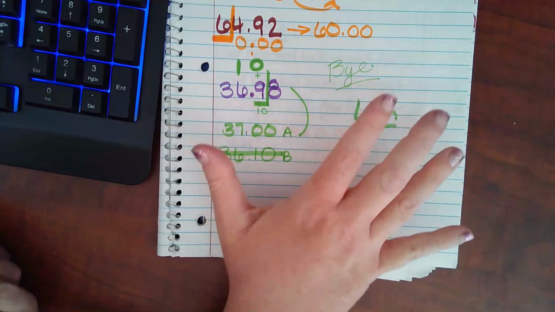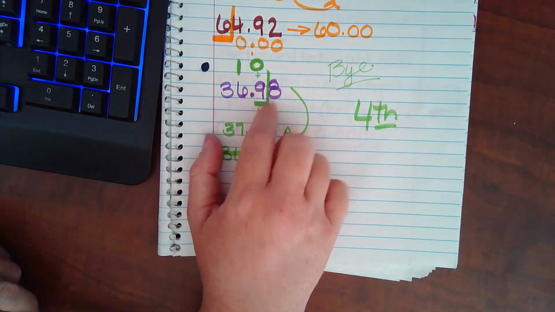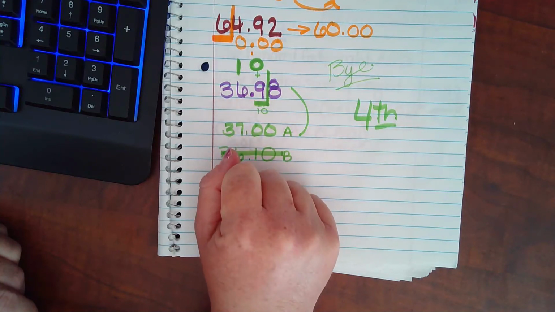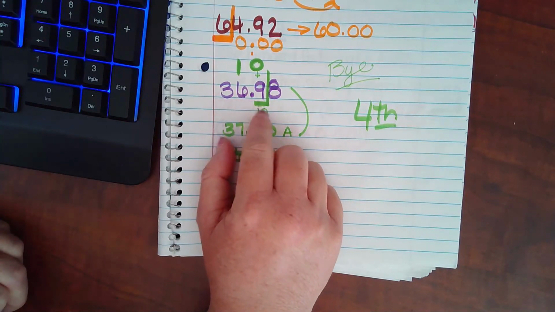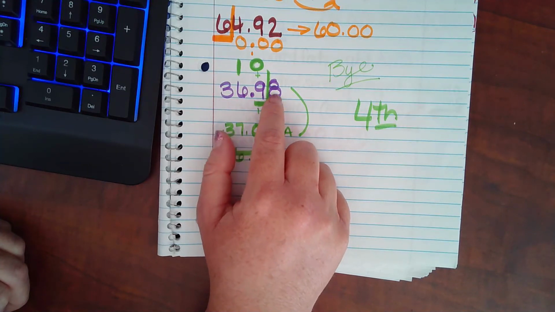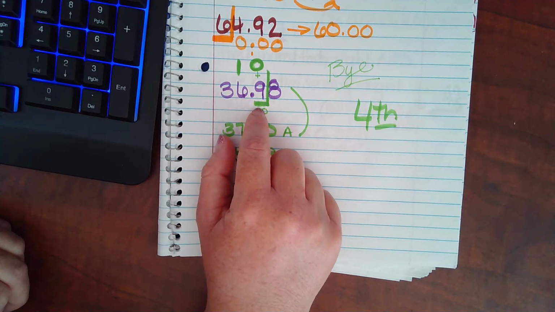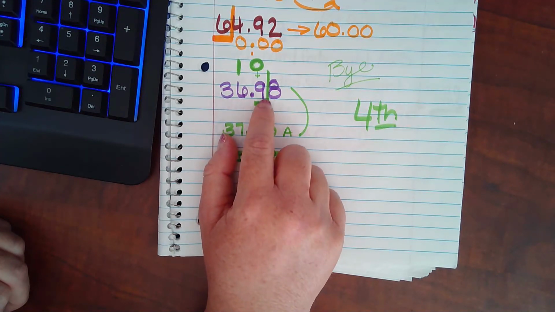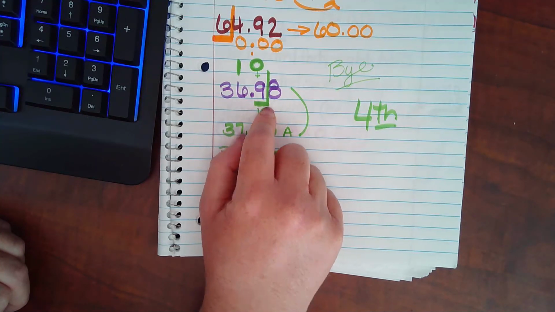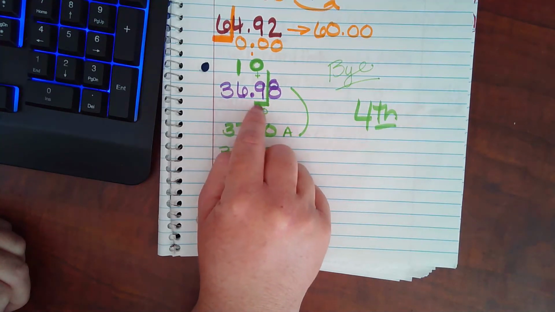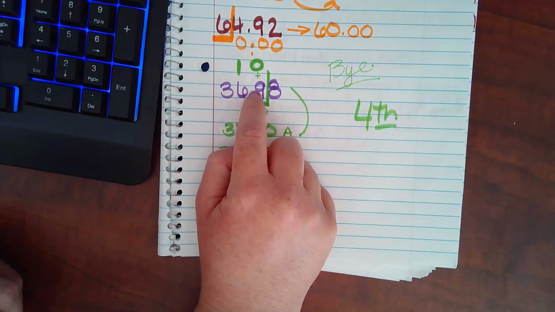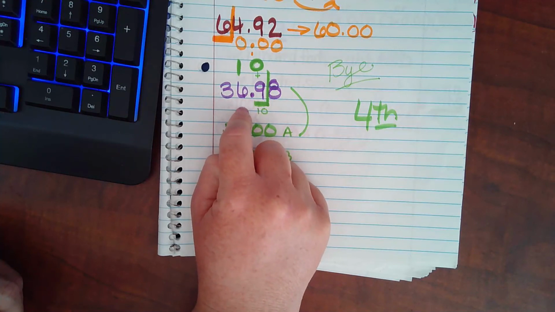Okay, so we did one last one just to kind of get an idea of what happens when a 9 rounds up. So 36 and 98 hundredths. Okay, so we're rounding to the nearest tenths place. So it tells us what to do, and it tells us to go up one floor. So think about it like this. Well, the 9 would become a 10. So yeah, that 9 becomes a 0, and it adds the 1 more to the 6.